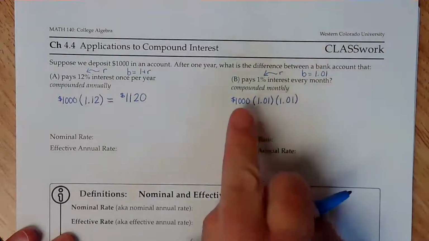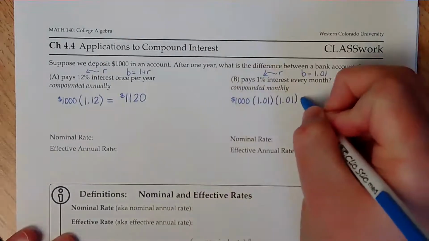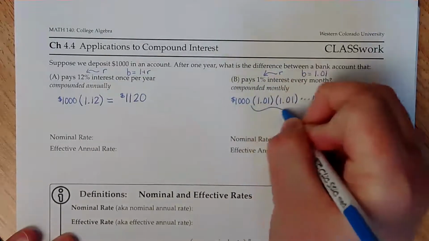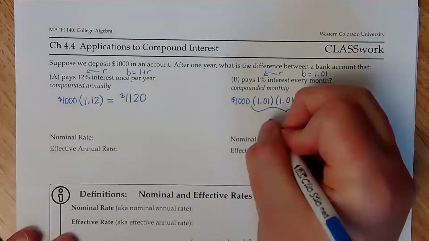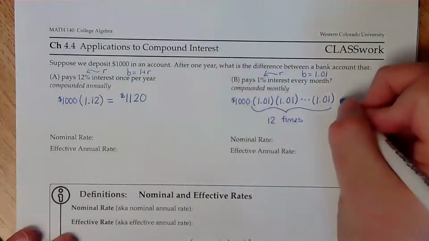So we get interest on the $1,000 plus interest on the interest that we got the first month. This is going to continue for all 12 months. So each month, we're going to add another 1% on what's currently in the account.